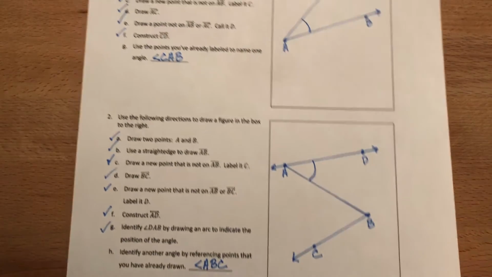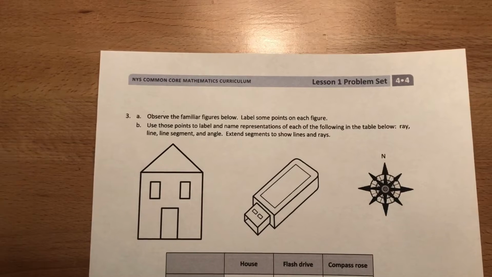Again, teachers pause and reiterate those types of things. Read your class and see how they're doing.